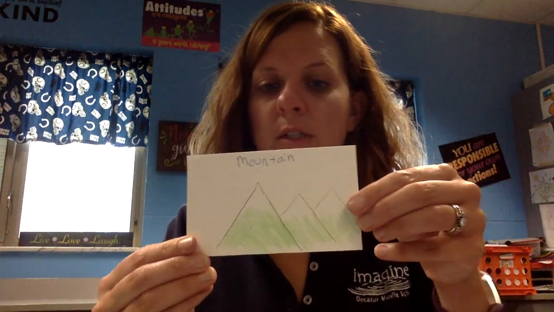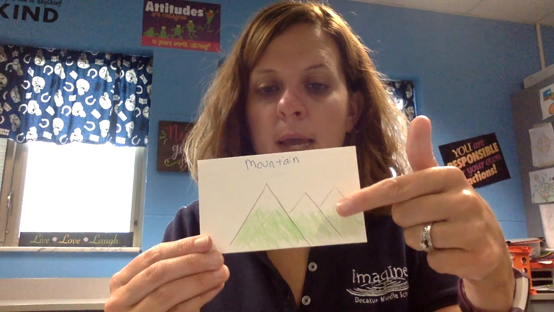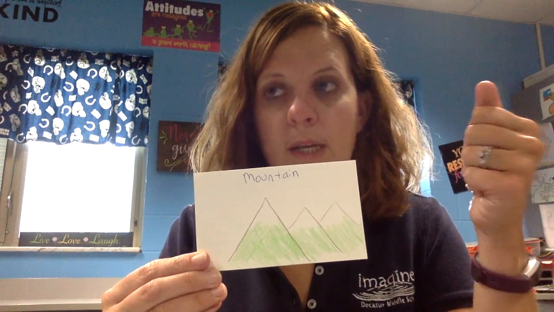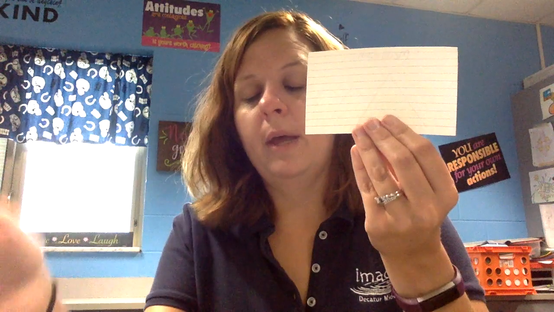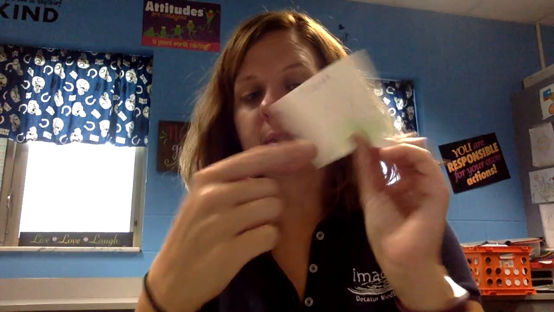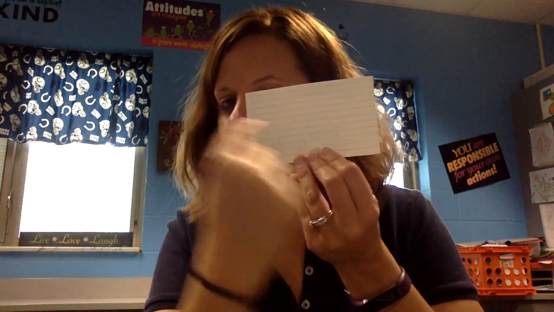So here's the front of my flashcard. Notice I have the word at the top and the picture at the bottom representing the vocab. Now, the back. My card has lines. It's totally okay if your cards don't. They don't have to have lines. But if you do happen to have a blank side and a line side, the blank side's for the front. You write the word and draw the picture, and then you put the definition on the back.